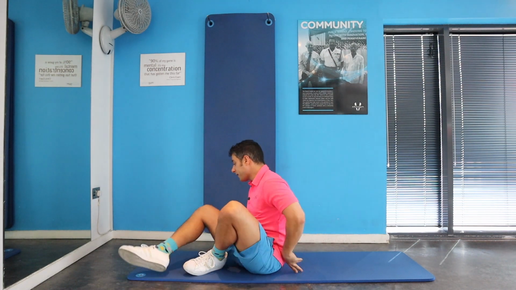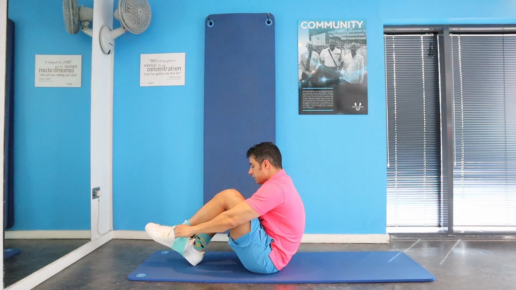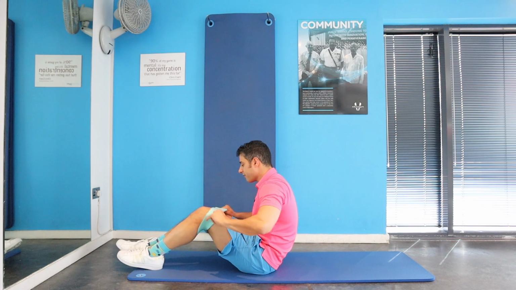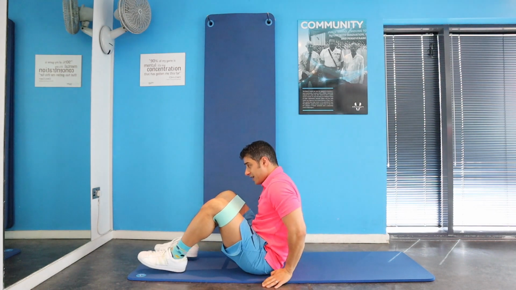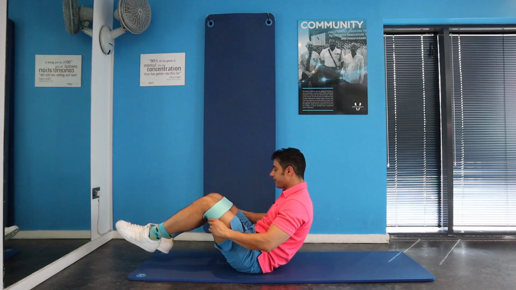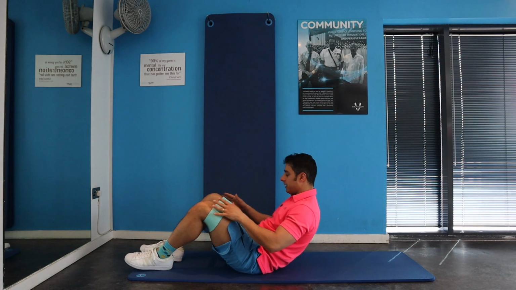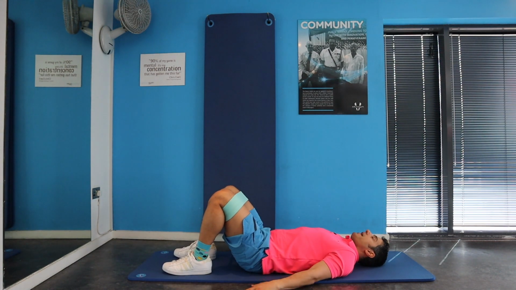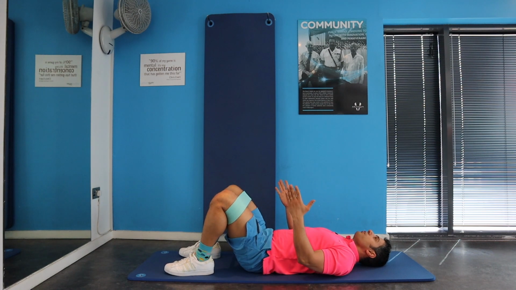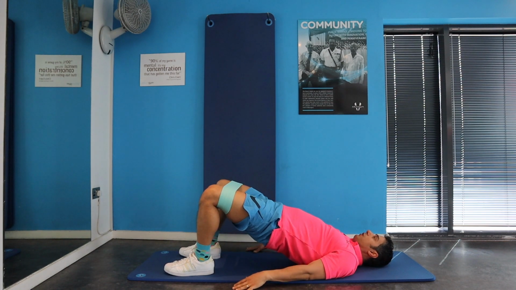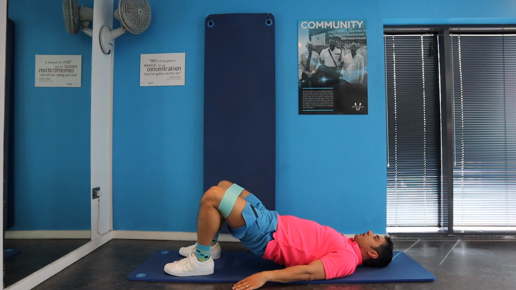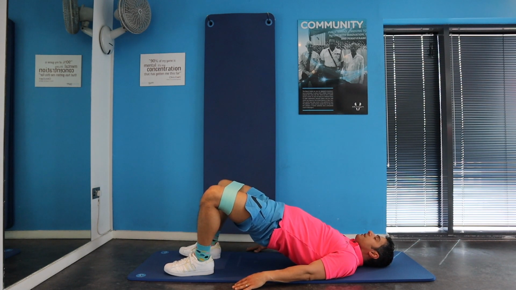You're gonna lie on your back. Basically, you can use any type of resistance band you have, but it should give you some sort of push and challenge. You're gonna bring it above the knee. You're gonna lie on your back, hands next to your body, and while you're pushing your knees out, you wanna go for a hip bridge. The tempo is slow. You're gonna go for 3 sets of 8.